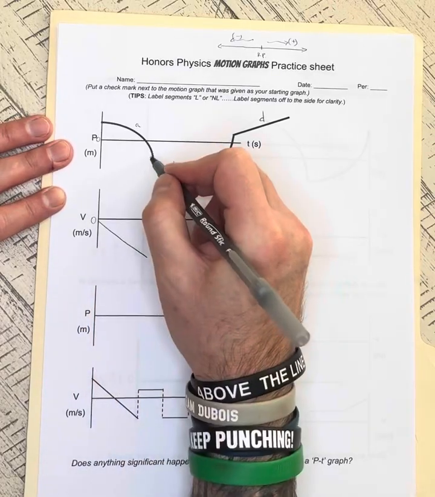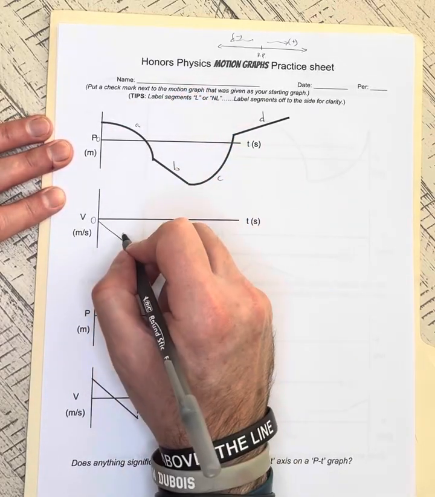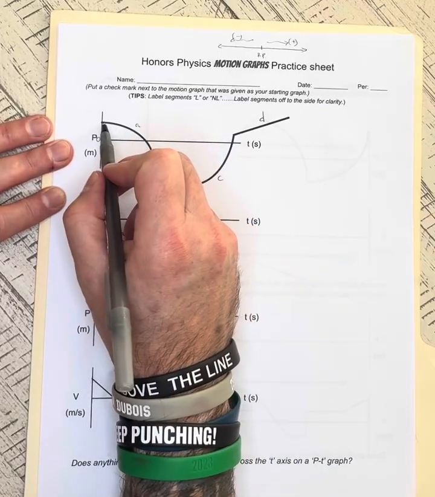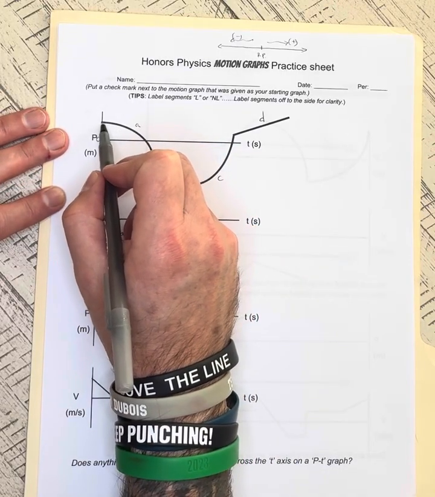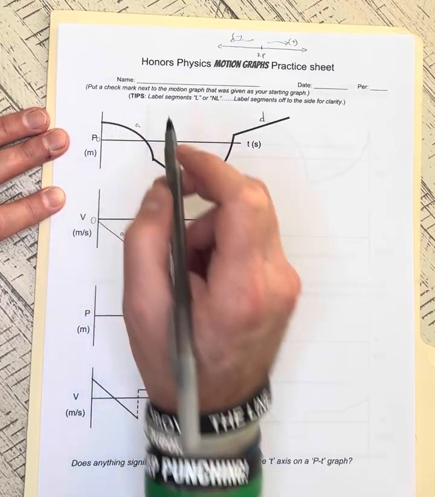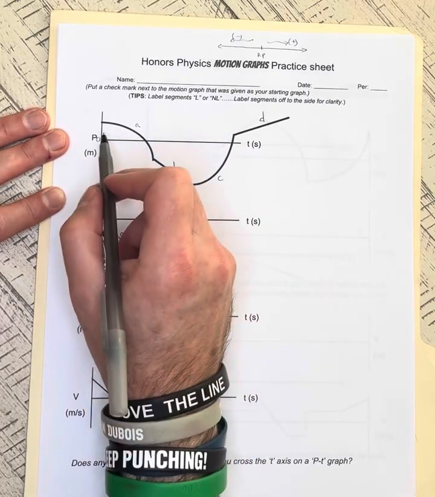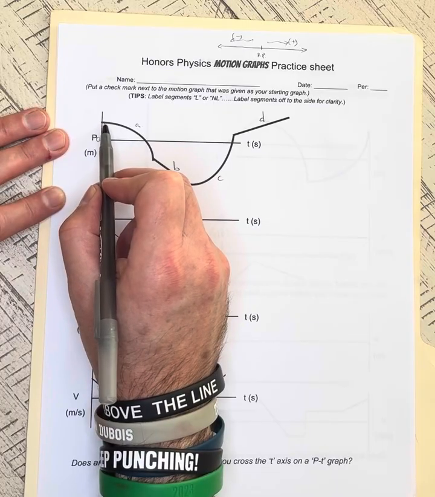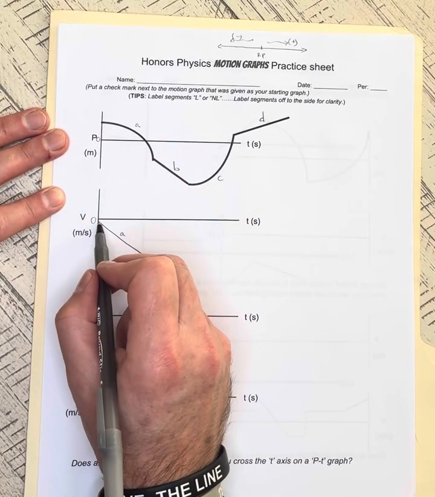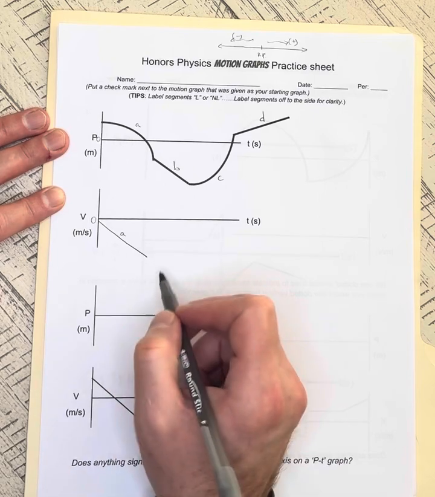Do the best you can to line up your segments vertically for clarity. And this is a bit of a judgment call. If you think that the very beginning of segment A in the position graph is completely horizontal and their position doesn't change at all, that means in the beginning, velocity is 0. I feel like it's almost horizontal here, but the position is very gradually changing, so I start out with a velocity that was almost 0, but not quite.